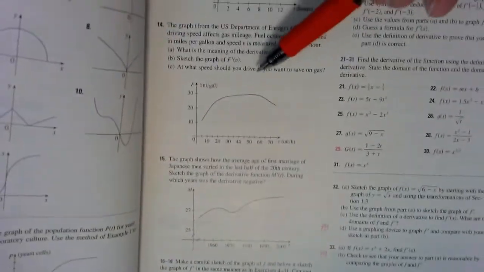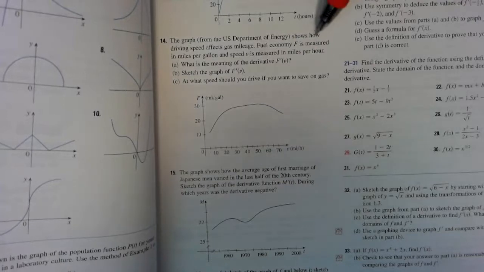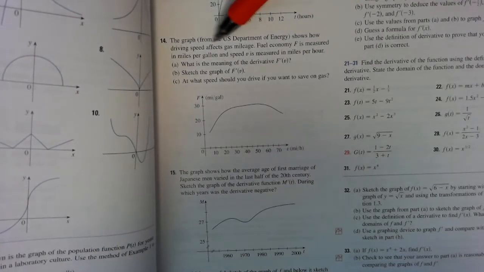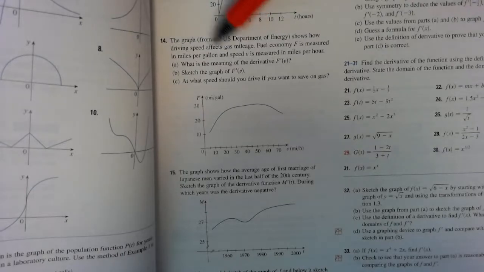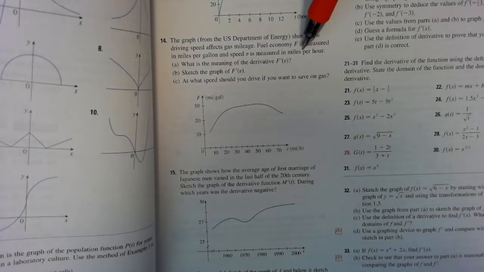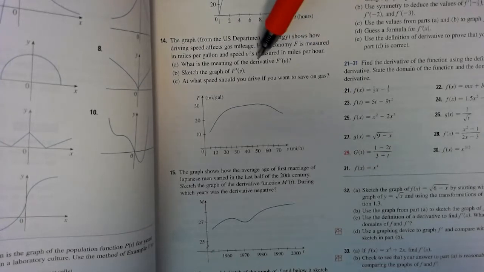Let's see, what does this say? The graph shows the driving speed, how it affects gas mileage. Fuel economy, F, is measured in miles per gallon, and speed is measured in miles per hour. What is the meaning of the derivative F prime?